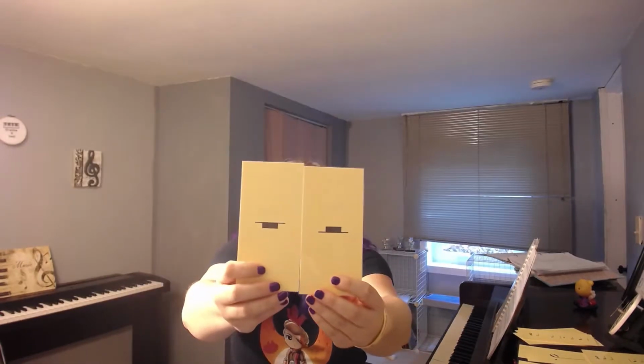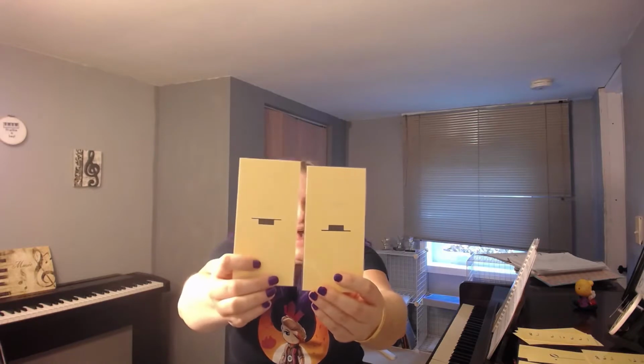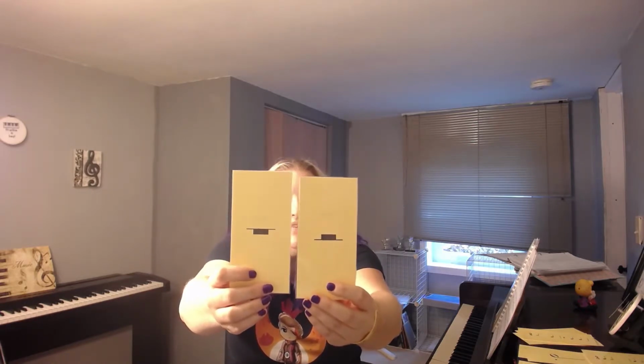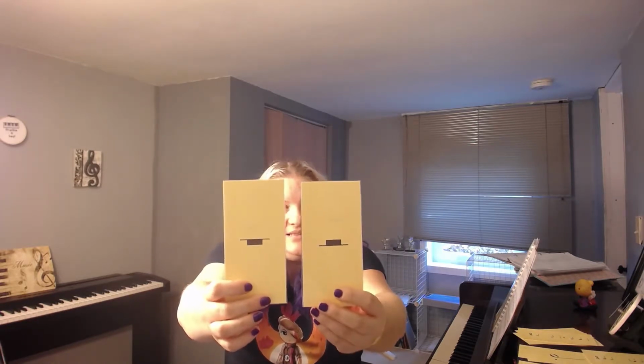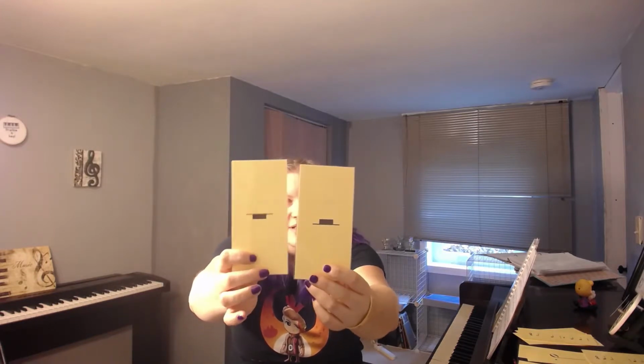Also, a whole rest is often used to indicate a whole measure of rest. So a whole rest is worth 4 beats. A half rest is worth 2 beats, which means there are 2 of these for every 1 of these. Now, you'll notice that these look very similar. A whole rest is, what I tell my students, an upside down hat, whereas the half rest is a right side up hat. So hat, half, that's how we determine which one is which.